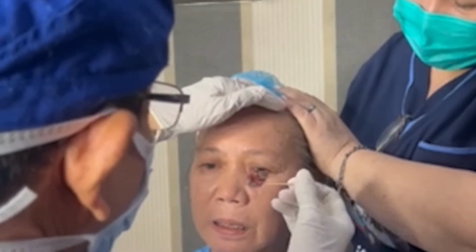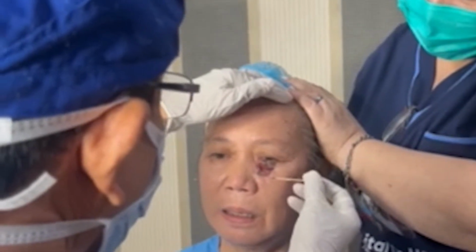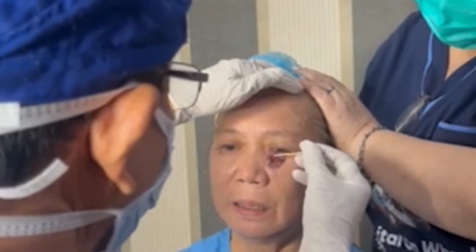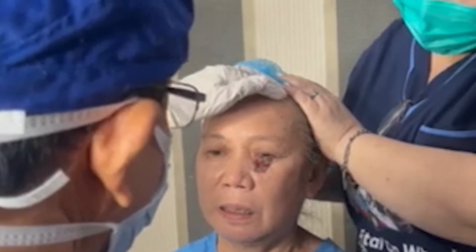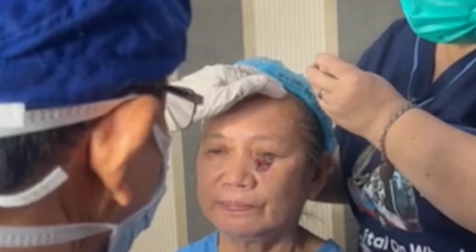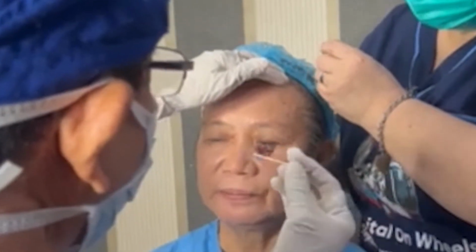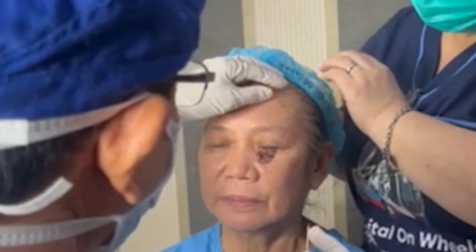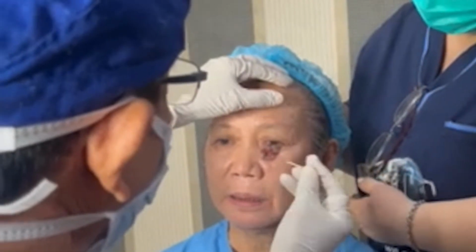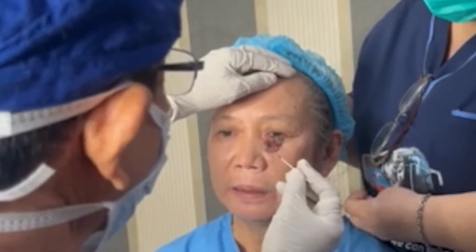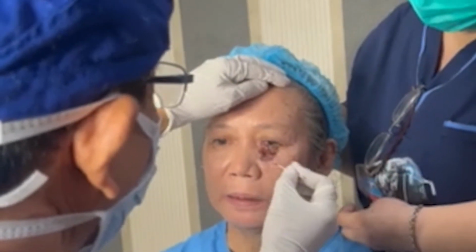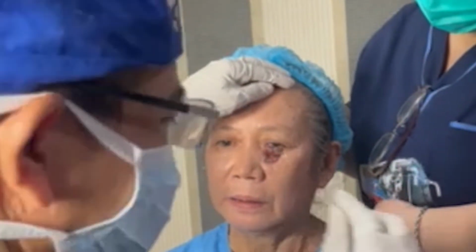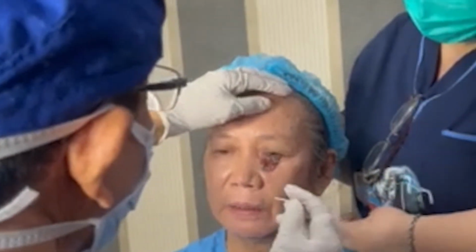Ang advantage lang ng basal cell carcinoma, it rarely, if ever, metastasize doon sa mga distant organ system. In other words, it's locally invasive. Now, but we have to remove it. Okay, we have to do a curative resection. And the bigger the lesion, the bigger the margin of resection. Yun ang principle. To have cure.